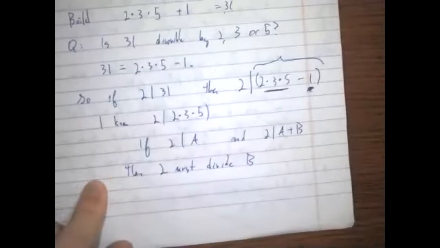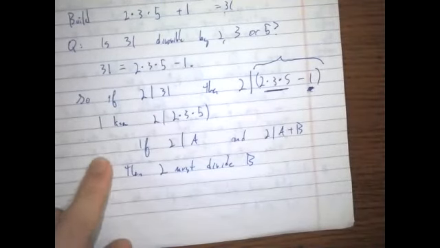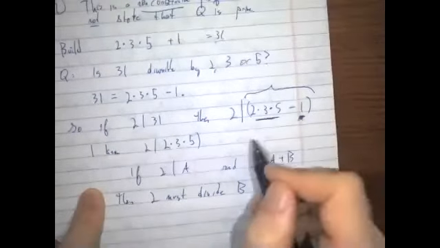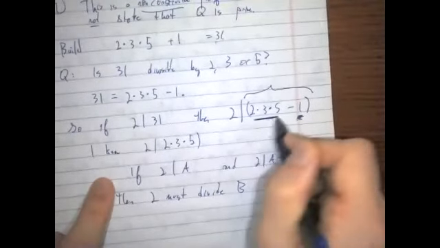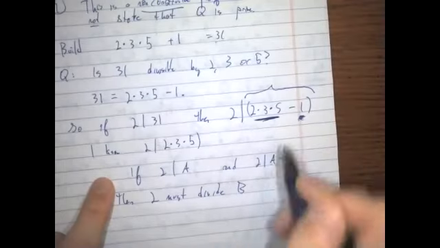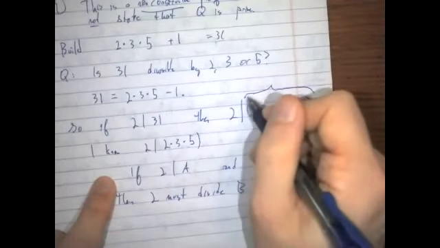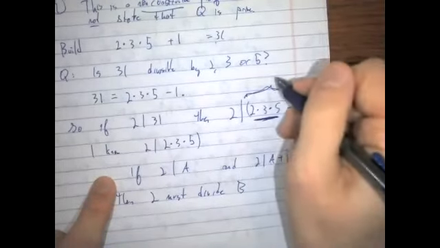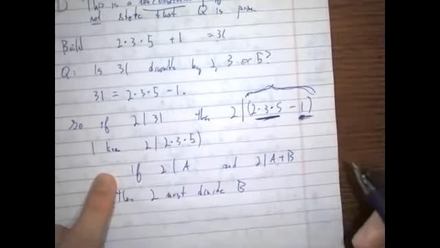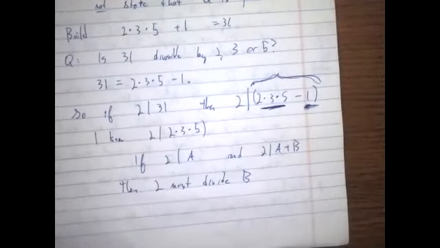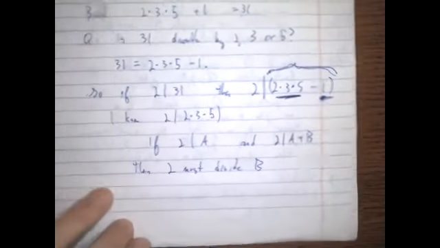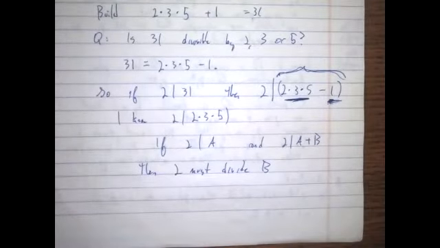Are you okay with this? Yes. So is it that we would be saying that 2 divides 1? Exactly. 2 always divides this product because 2 is in this product. So if we assume that 2 divides this whole thing, then 2 must divide 1, which is a contradiction, because 2 does not divide 1. Okay, that makes sense. But what if we're not dealing with 2?